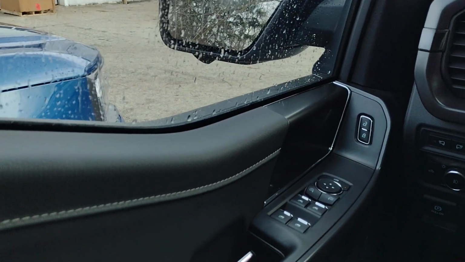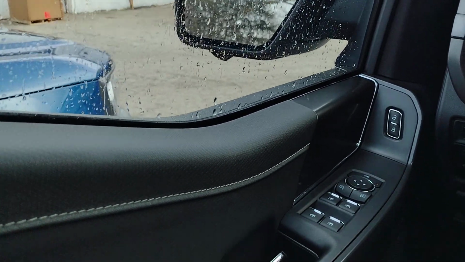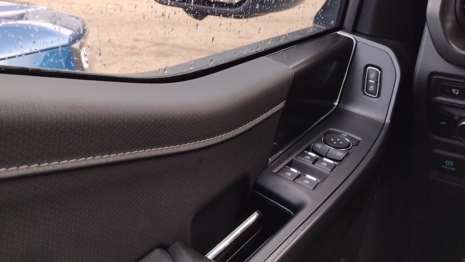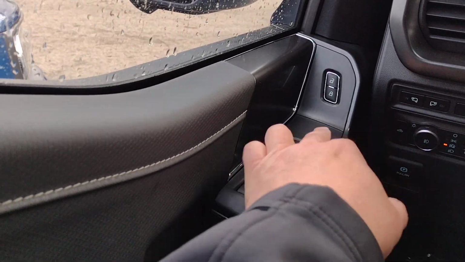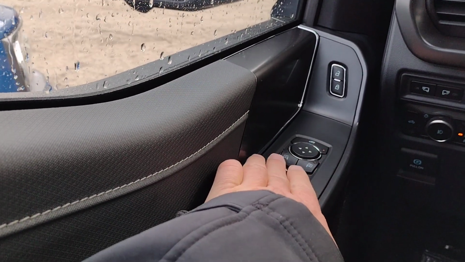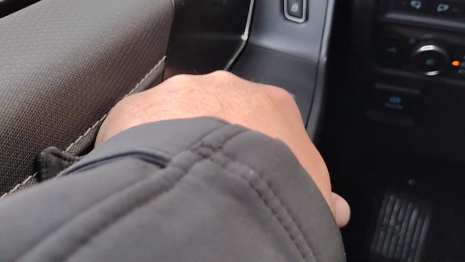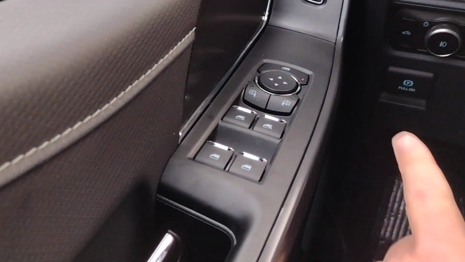So this video is geared towards new purchasers of the vehicle. I want to show you where the major controls are located and how to use them. So on the driver door, we have our power door locks. We have our power outside mirrors. Pick which mirror and then use the arrows to adjust.